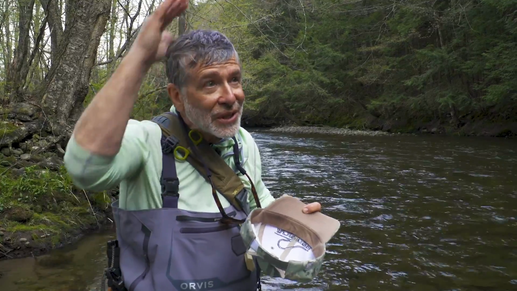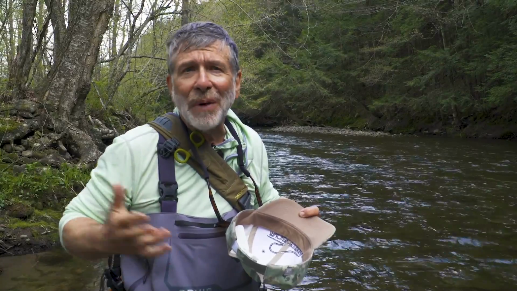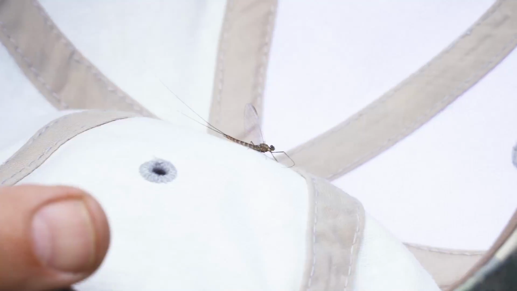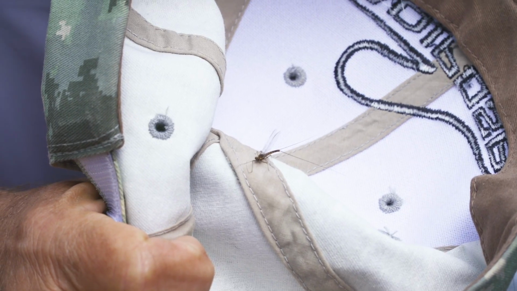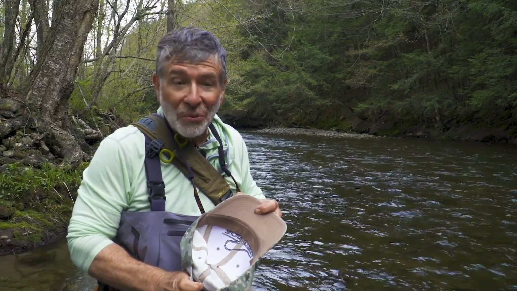So, if you see these spinners over the water, you want to try to grab one to see about what size and what color they are, because it's hard to tell when they're in the air just exactly what color and size they are. So just take your hat and swipe at them, grab one like I did here, and now, later on, if the spinners fall to the water, I know what fly to put on.